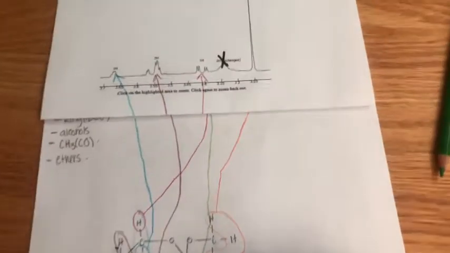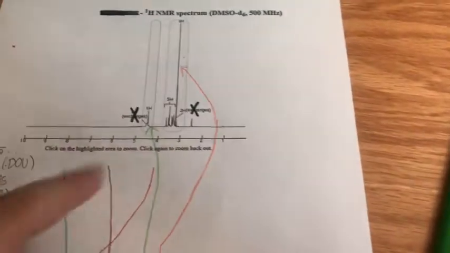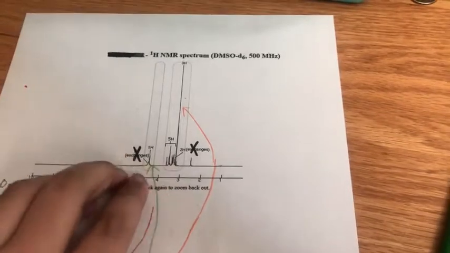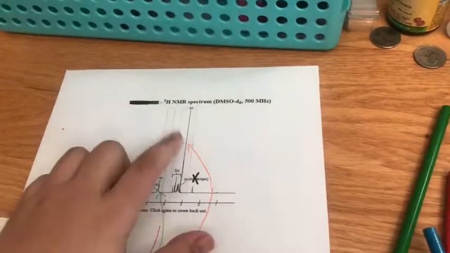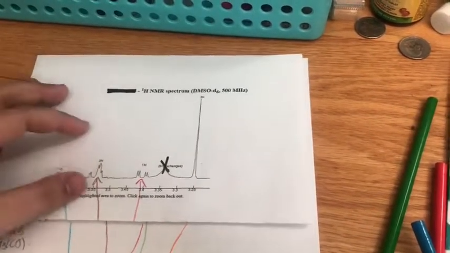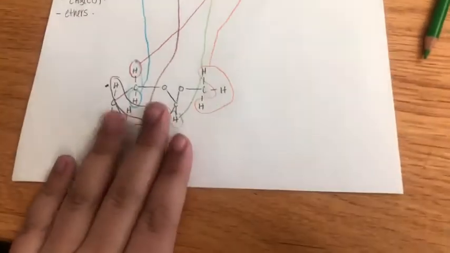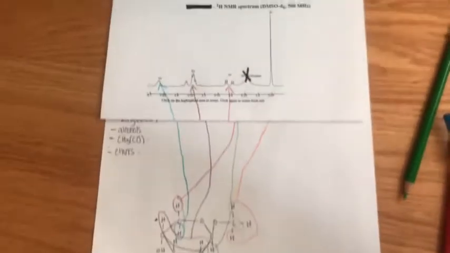for these three in those readings, and then the other two match up on the zoomed out version, with this 1H being representative of that one and the CH3 being represented there. So that shows that our proposed structure is correct, and that is all for HNMR.